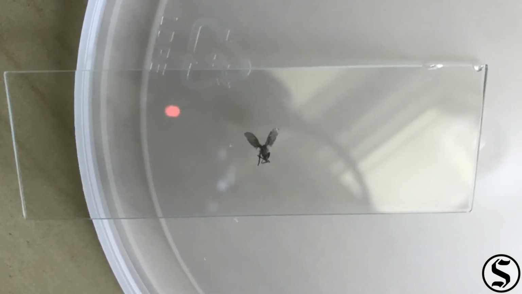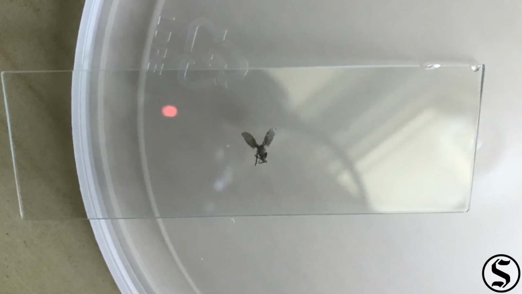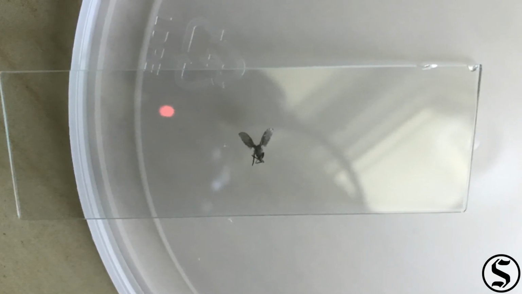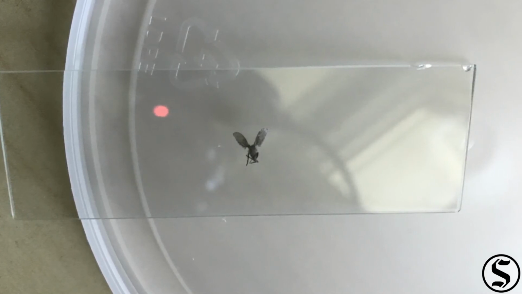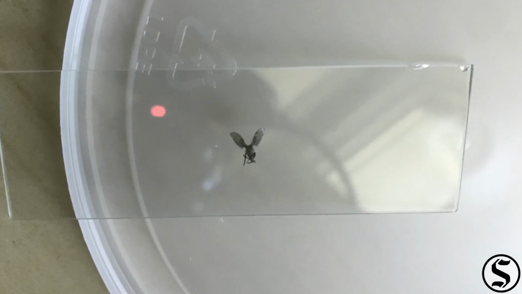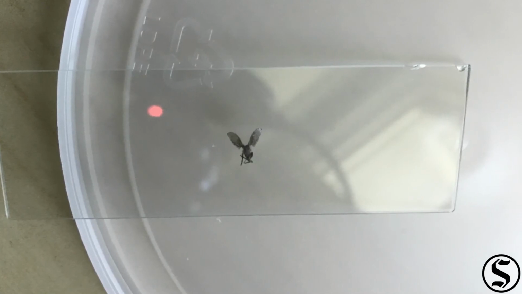Today's sample comes from my windowsill. I found this little fly there. I believe this is what we call here a drain fly, and I wanted to take a closer look at it. So let's check that thing out.